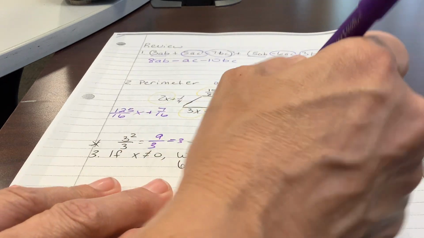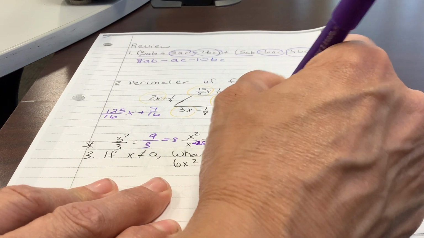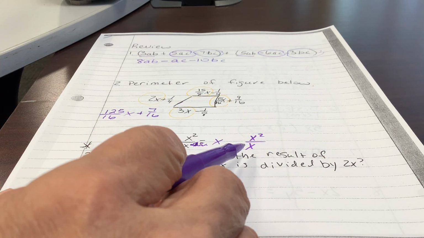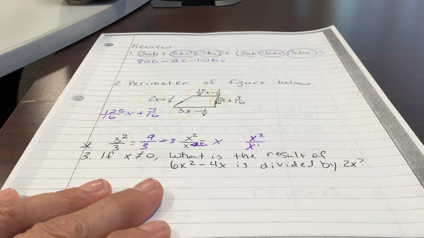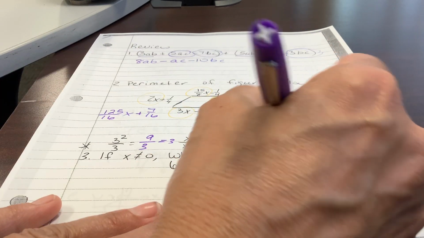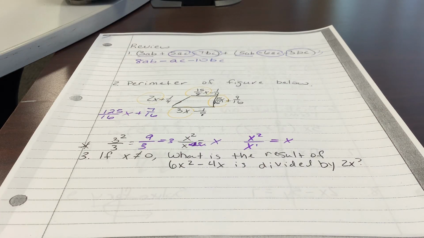Let me rewrite, so x squared over x. So if there's not an exponent, the exponent is 1. And so 2 minus 1 equals 1. So x squared divided by x is just x.